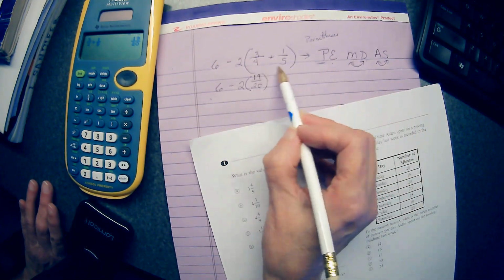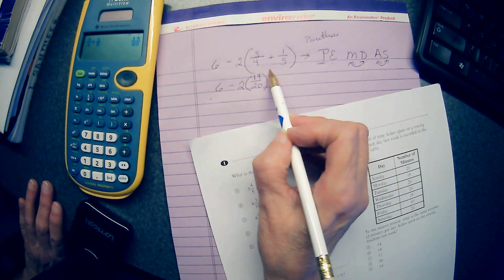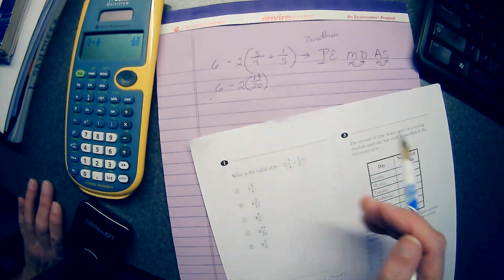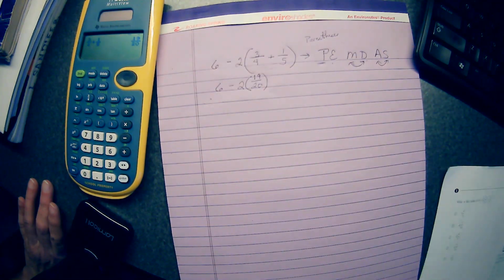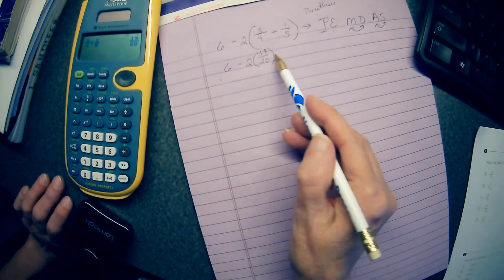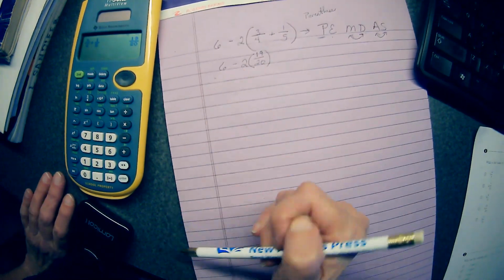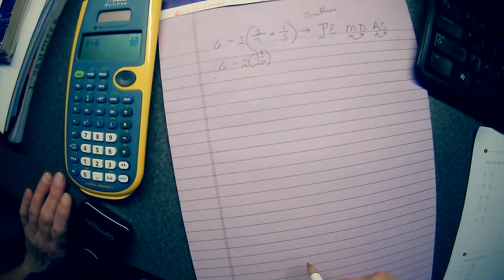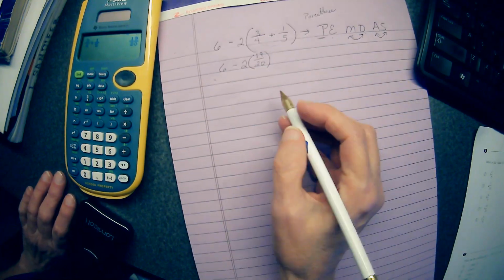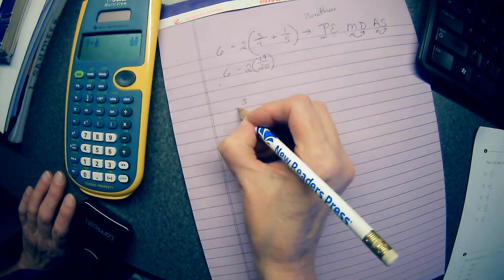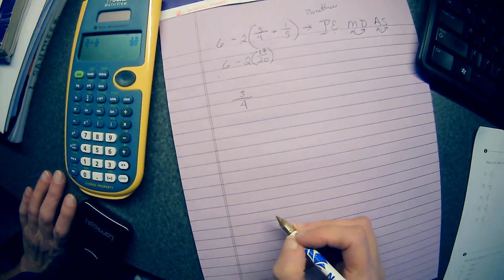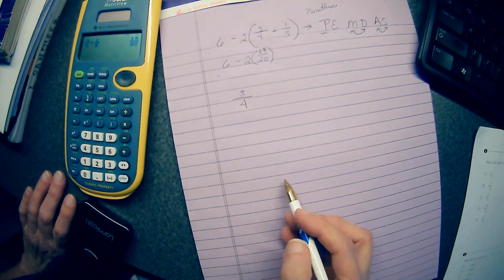But right here, we had to get our work within our parentheses first. Add our fractions, 3/4 plus 1/5. And we get 19/20 in our calculator. Let's do it old school just for practice. Let's put 3/4, and when I add or subtract my fractions, I want to stand them up.